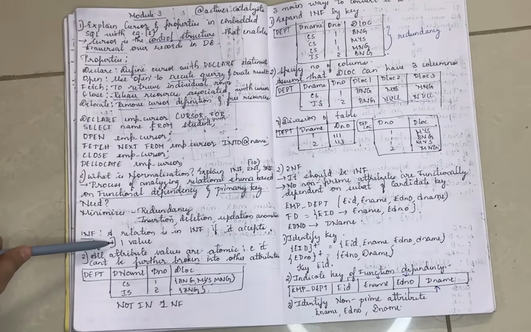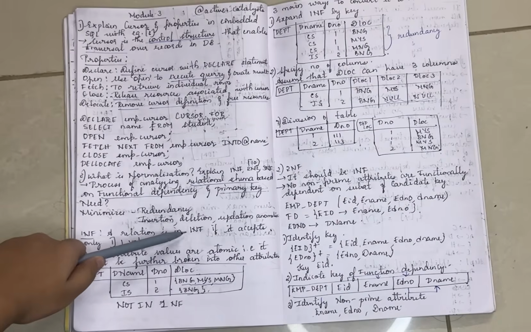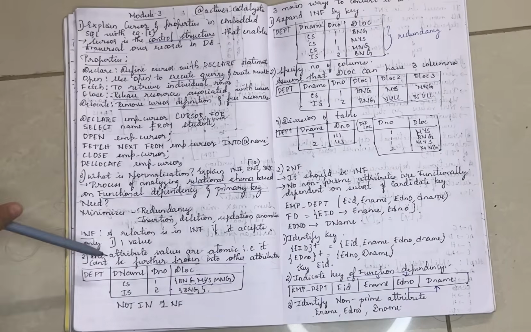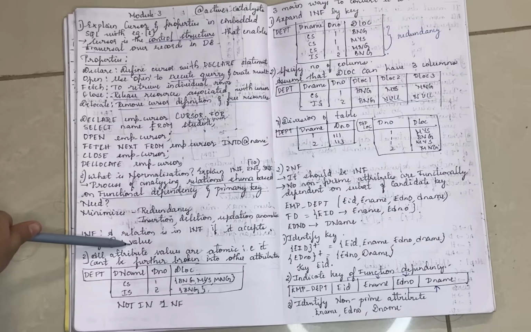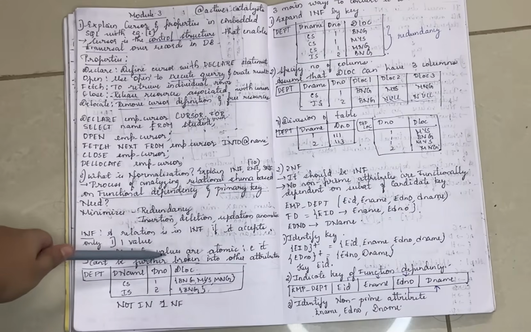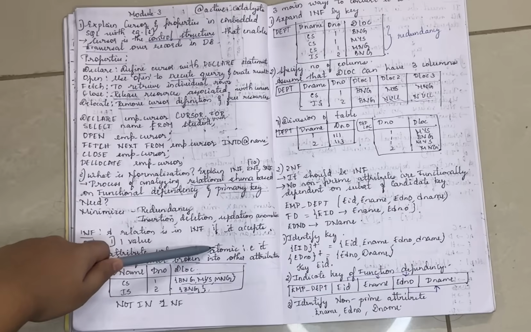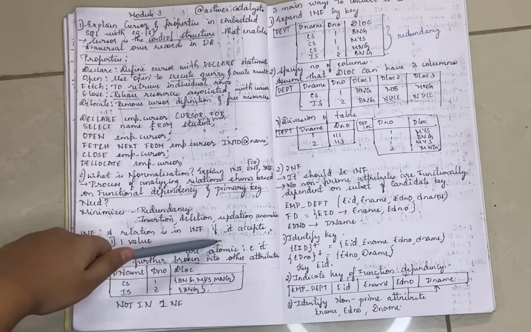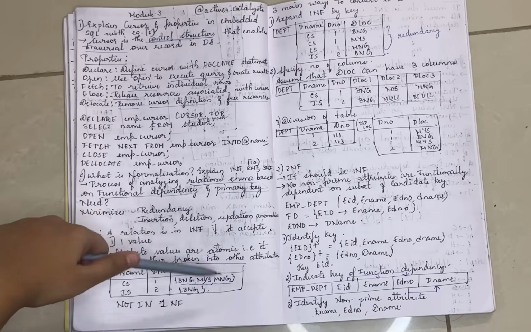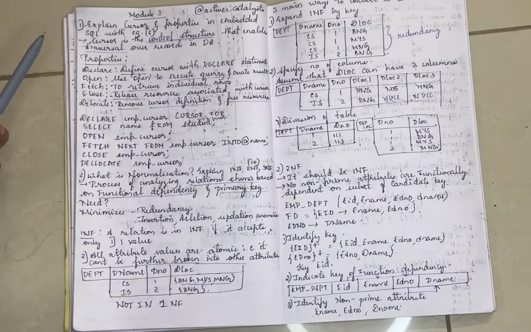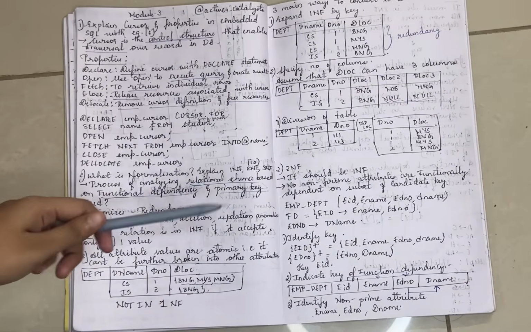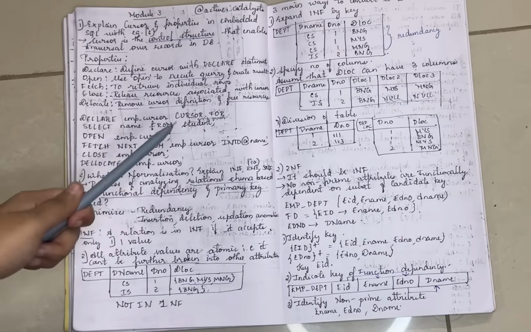Now let us understand what is first normal form. It is very simple. A relation is in 1NF if it accepts only one value. It should accept how many values? One value, and all attribute values are atomic. Atomic means it should contain only one value and it cannot be divided further. I hope you know what atomic values are, like integer, float and all are atomic values, right?